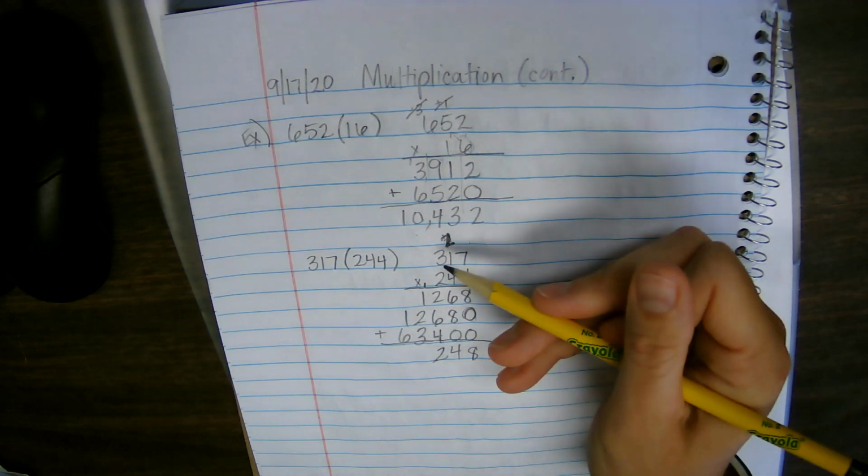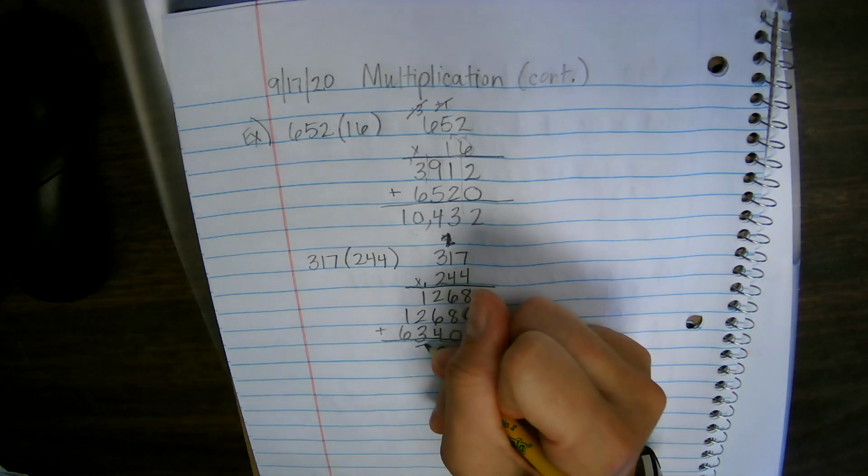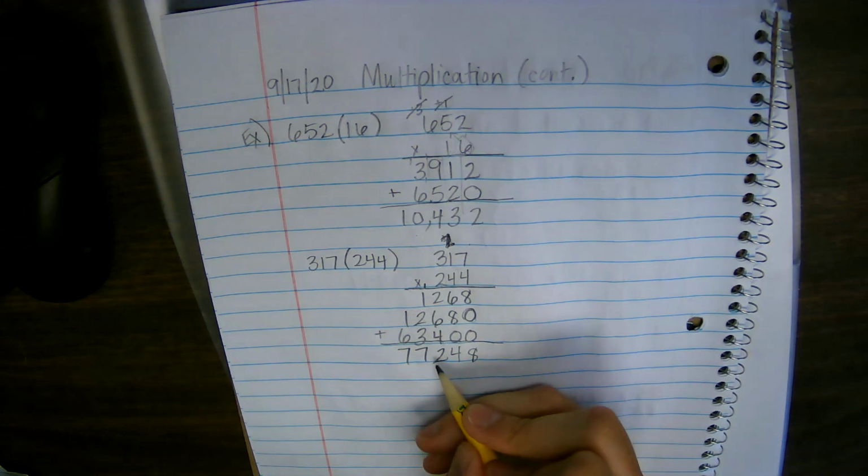It's so important that our place values are all lined up neatly. 2, 4 plus 3 is 7. 6 and 1 is 7. Okay?